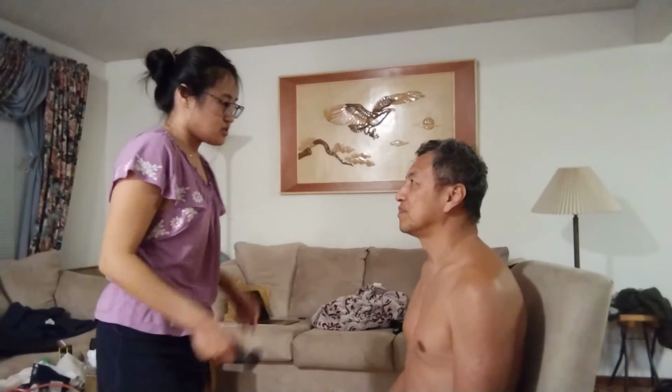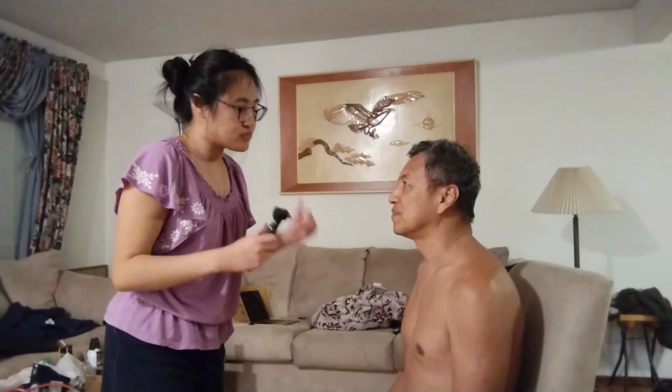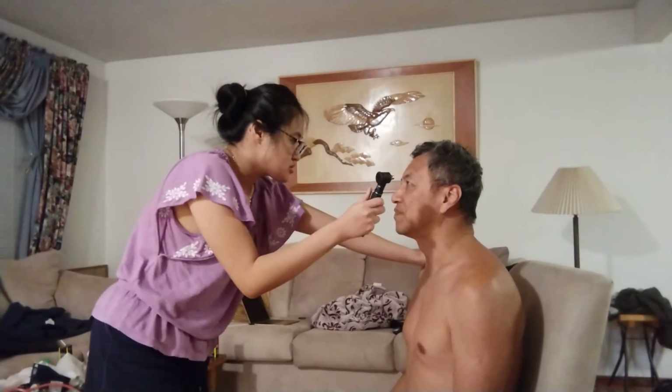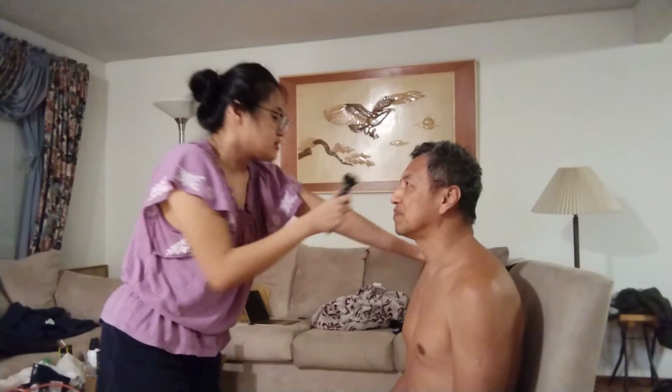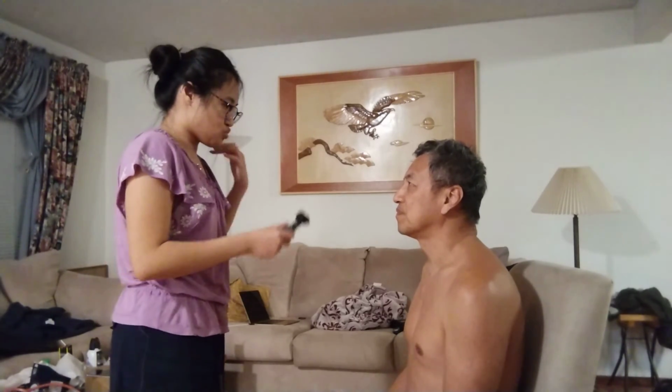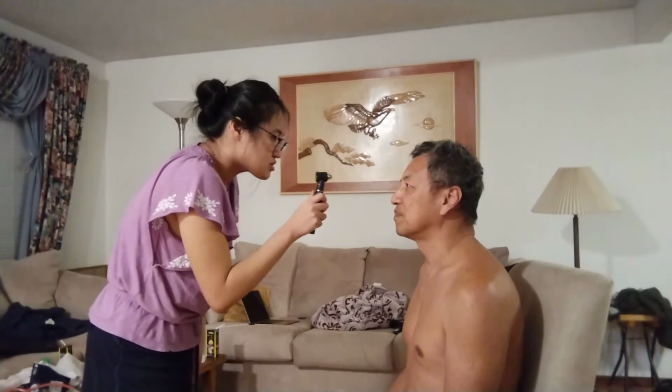Okay, I am going to test the constriction of his eyes. So when I shine a light in one eye, both pupils should constrict. Okay, they both constricted, and that's normal. Okay, now I'm going to perform accommodation test. So when I get close, okay, the pupils constrict and his eyes converge. So his pupils are round and even, and they react to light and accommodation.